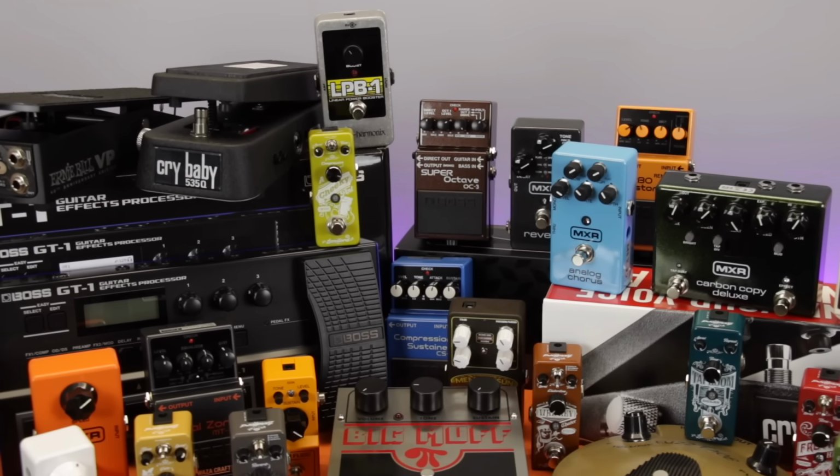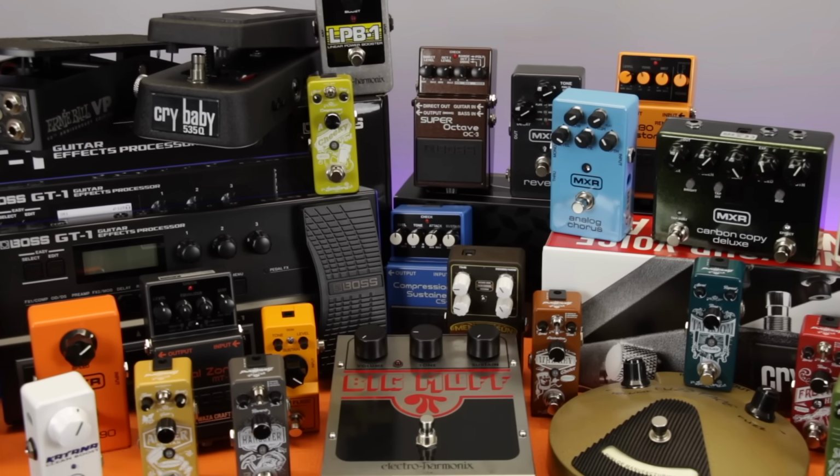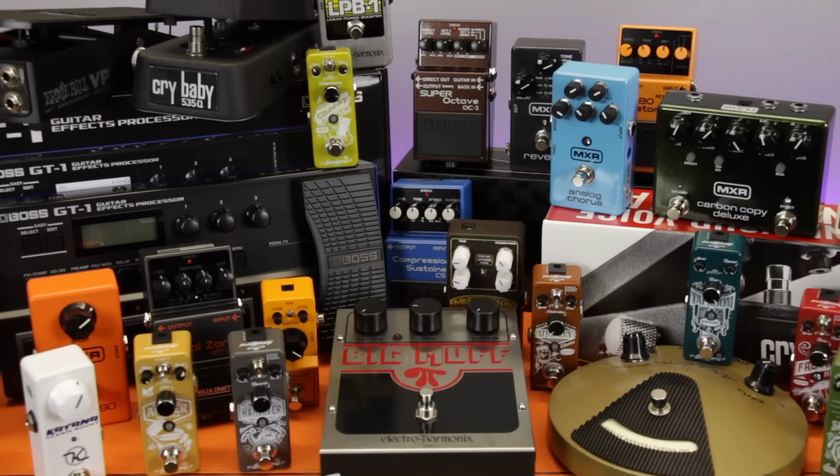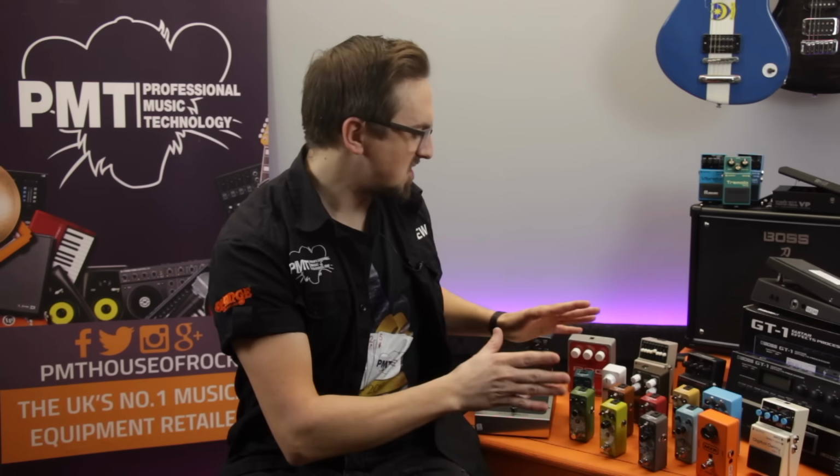Simply put, effects pedals allow you to change the sound of your guitar, either very subtly or a bit more drastically, depending on the kind of pedal and the settings that you're using. Now, although there is an awful lot of choice, with each individual pedal offering its own slightly unique tone and features, most of them can be categorised into certain effects types, which share a similar sound and some common controls.